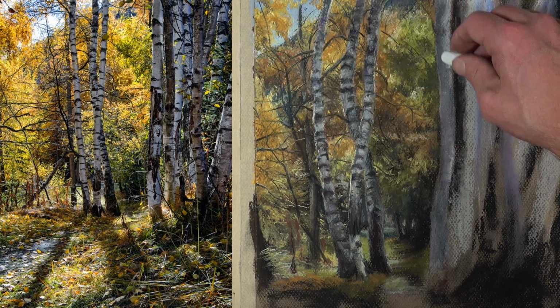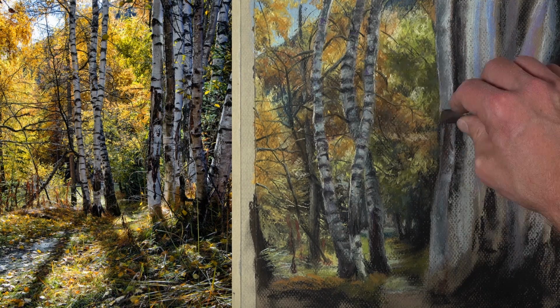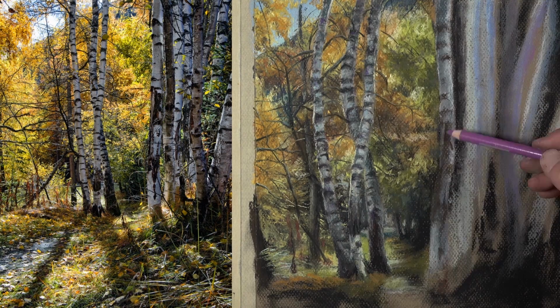So you can see I'm working my way from the upper left-hand corner and basically working my way down to the lower part of the picture plane, working my way to the right side of the picture plane.